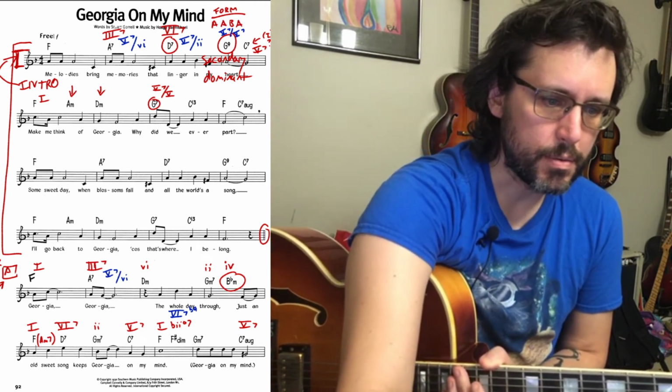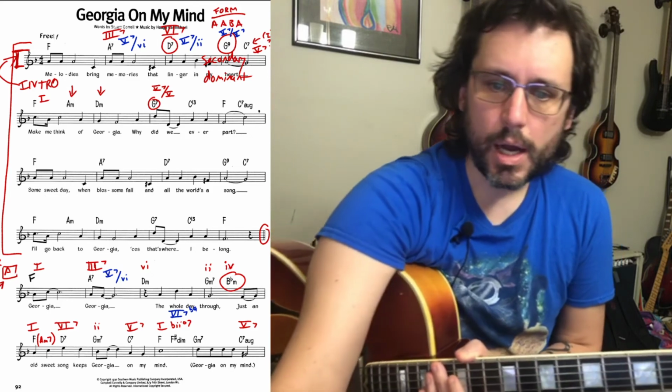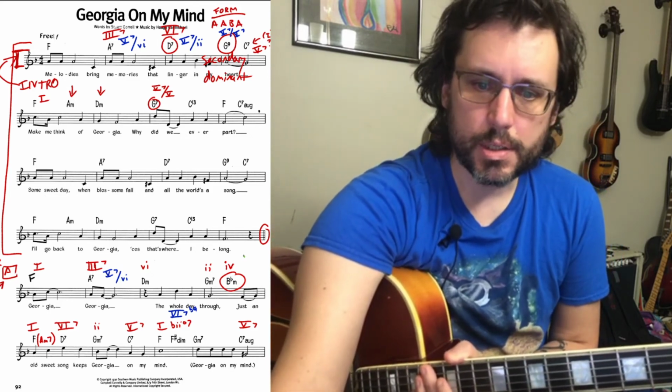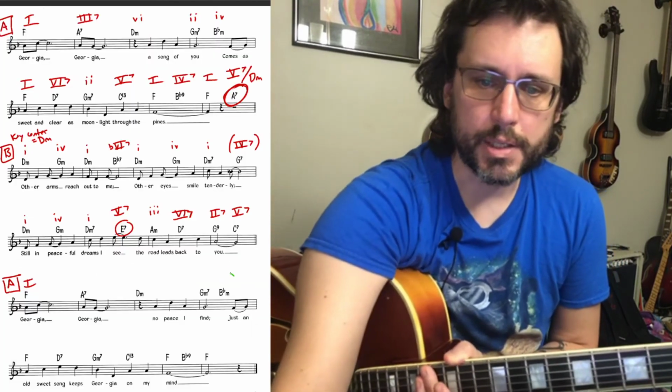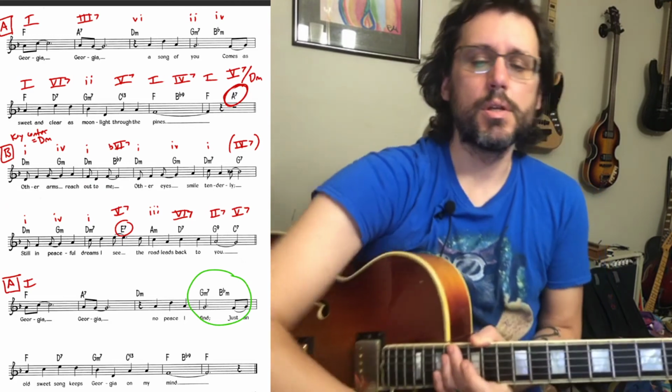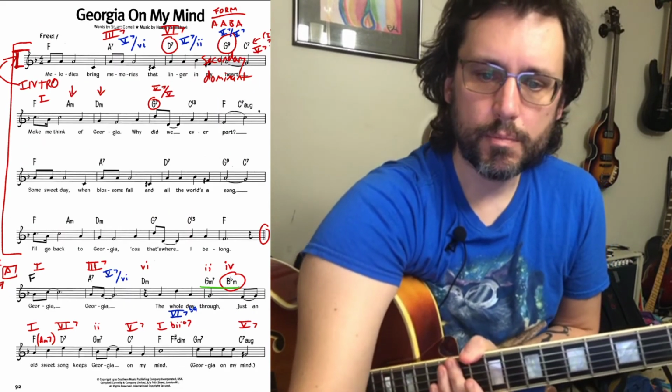Maybe green. Actually, wait. Let me do this on the second page because I didn't write on this measure. This is the same measure that I was just pointing out on the previous page.